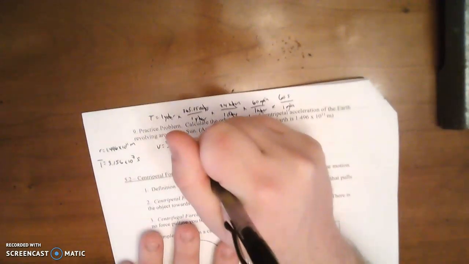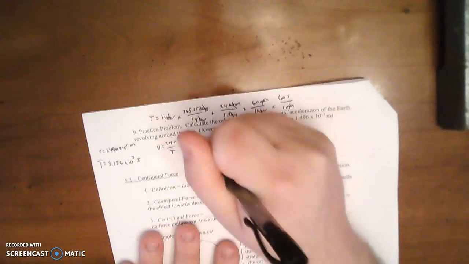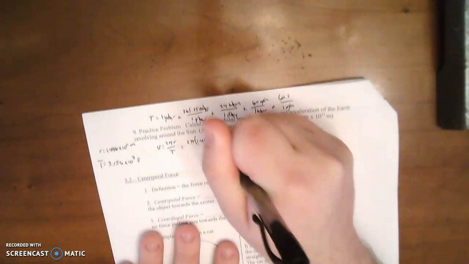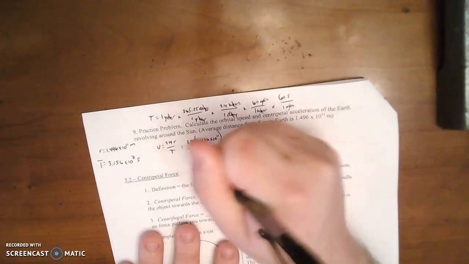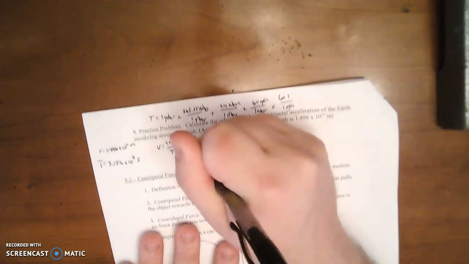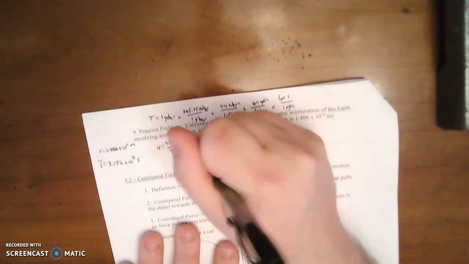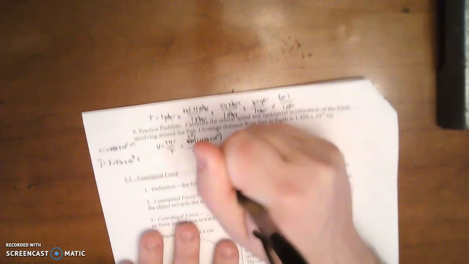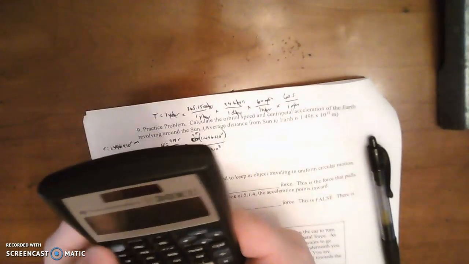So to figure out our v then, we just need to plug in. We get 2 pi times r, that's 1.496 times 10 to the 11th, divided by 3.156 times 10 to the 7th. So, a little bit of calculator work.